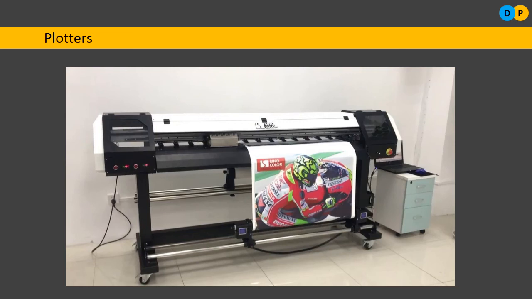Then we have to consider a special type of printer. They are referred to as plotters. Using these plotters, you can take a printout of a design to produce sharp quality and larger size graphics in different color patterns. That is the beauty of plotters.